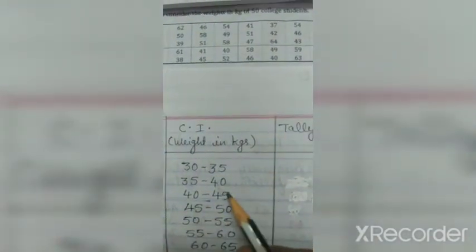You have to see the table. Given values are to be seen. What are the values in the question? So let us see how to solve this using tally marks. The first one is 42. So where will it come? 42 will come in this series 40 to 45. So I'll mark here 1. Use pen. Though I'm using a pencil here, you have to use pen.